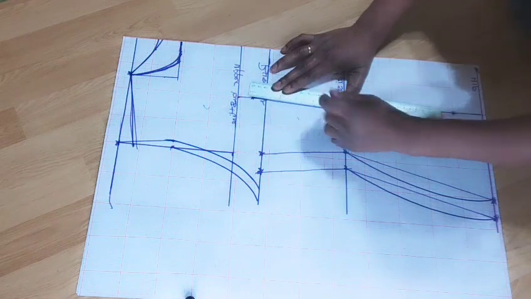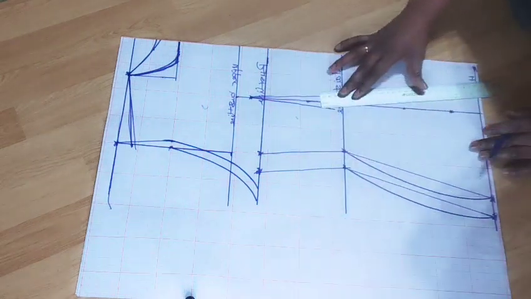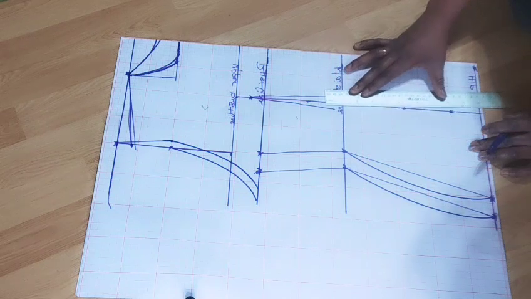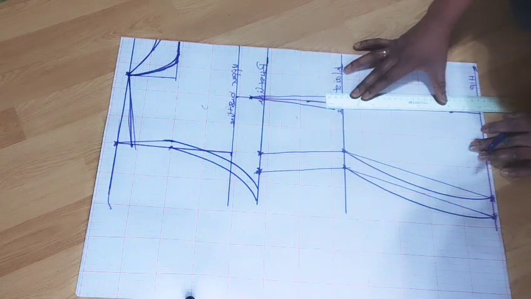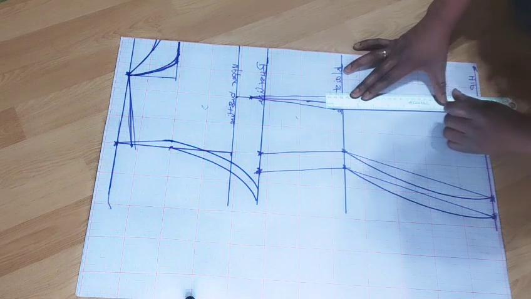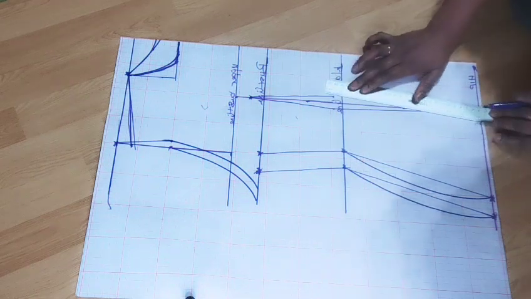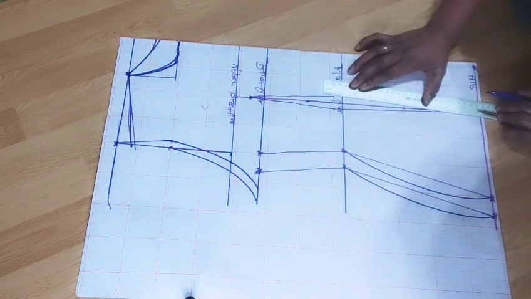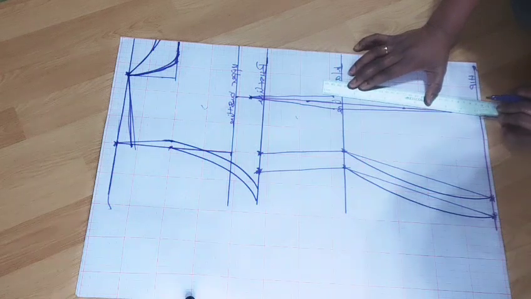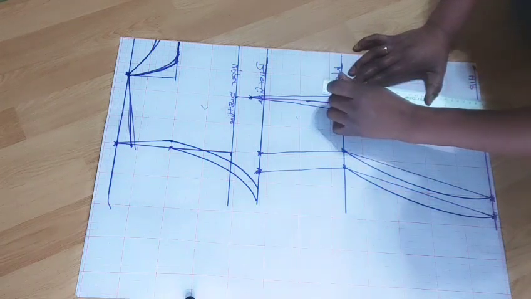Why the dot is necessary, as I explained before, is because we like our clothes fitted. Unless you want to make loose clothes, that is the only time you don't need a dot. And also if you're making clothes that are stretchy, you really don't need a dot.